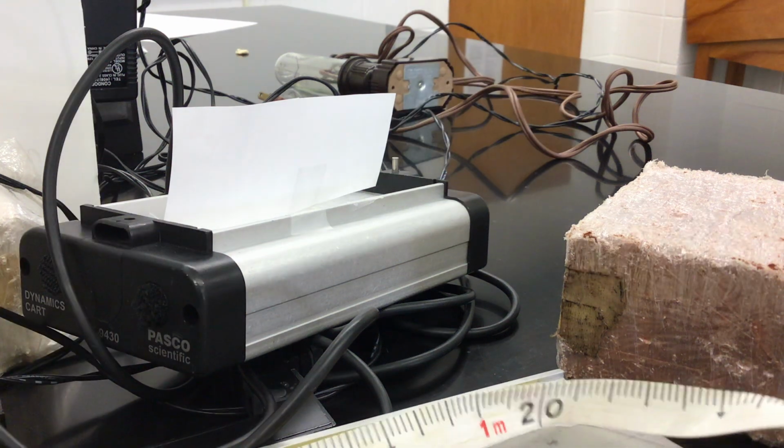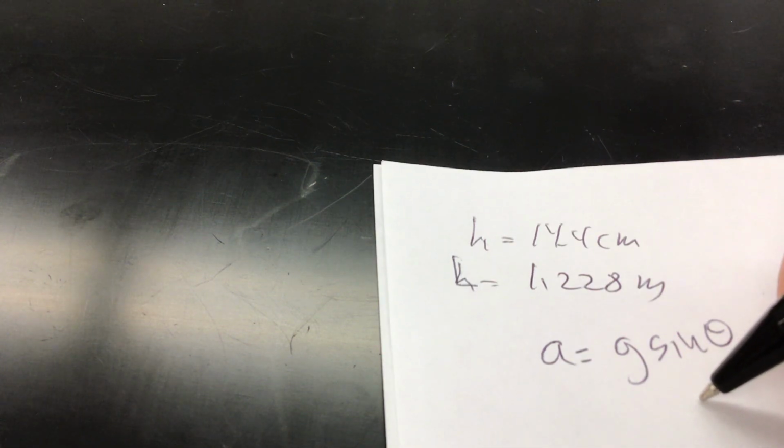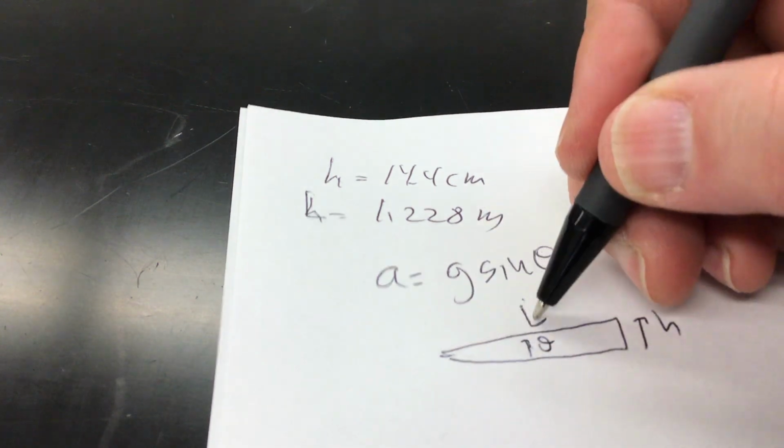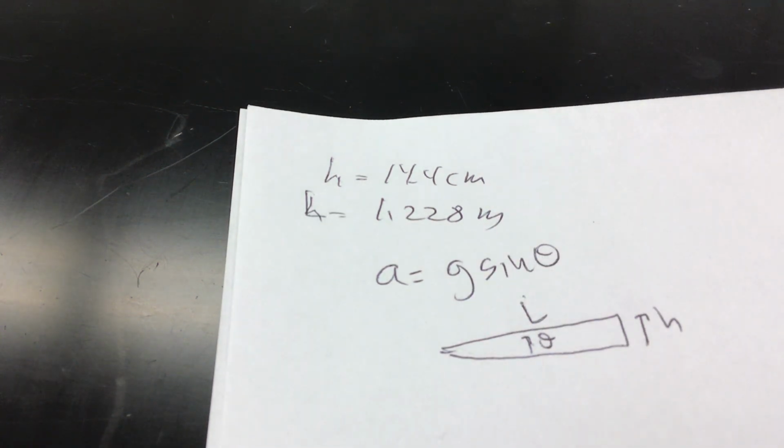So let's just do a very simple calculation. Let's go over here. So I have here my height, and that's the length. So the acceleration is g times sine of theta. Sine of theta is opposite over adjacent. The opposite, if you look at the track, is the height, and the hypotenuse is the length.